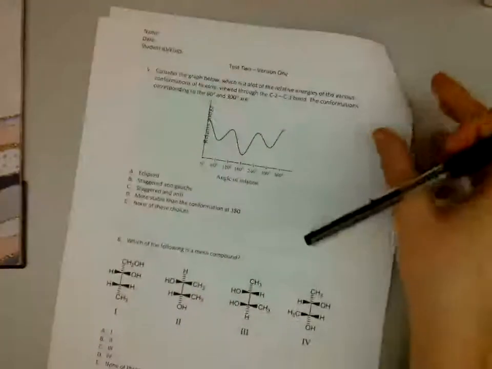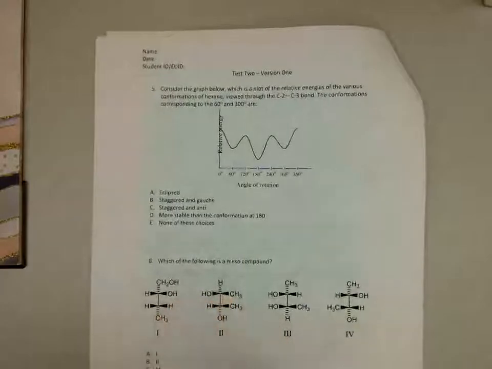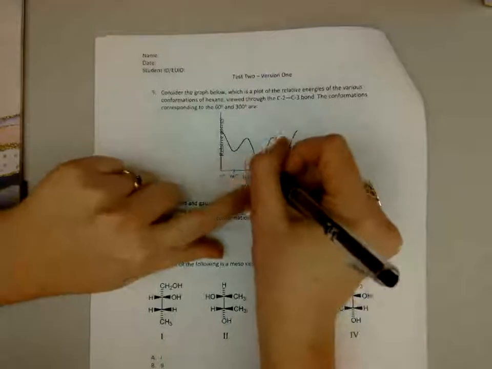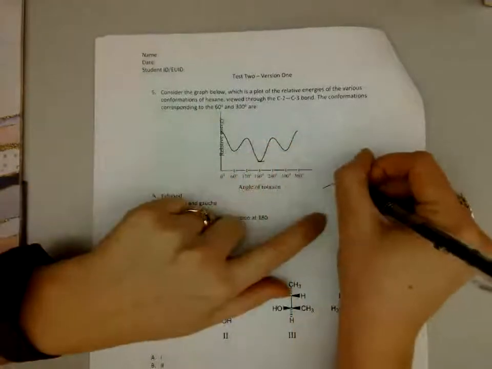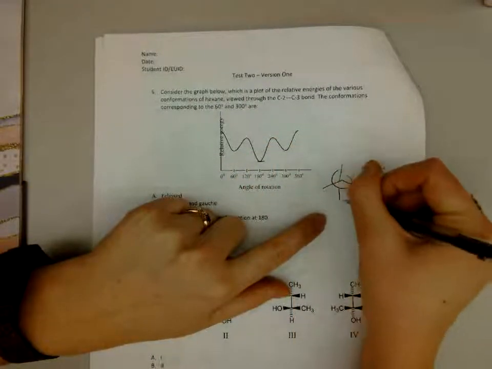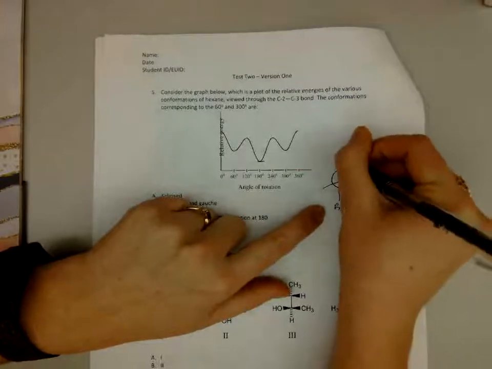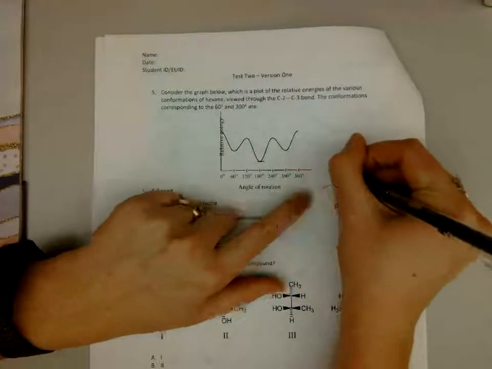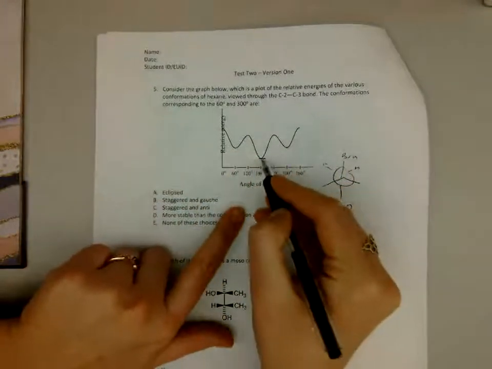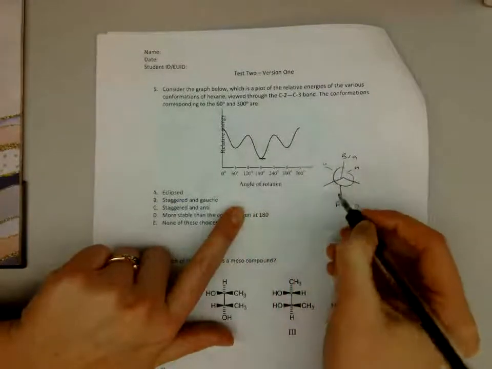The next one, consider the graph below, which is a plot of the relative energies of various conformations of hexane viewed through the C2-C3 bond. Okay, so I actually don't even have to draw the Newman projection to answer this question. The lowest energy conformation is going to be anti, with the biggest groups fully opposite each other, right? So I know that anything at 180, this lowest energy point, is going to be anti.